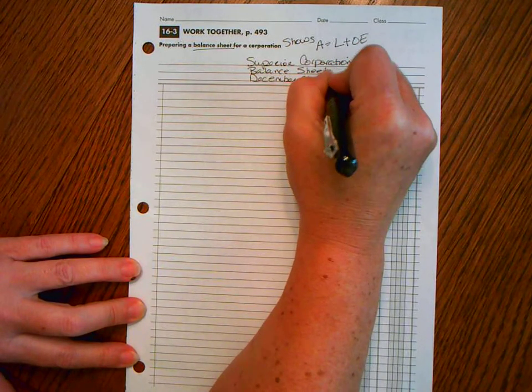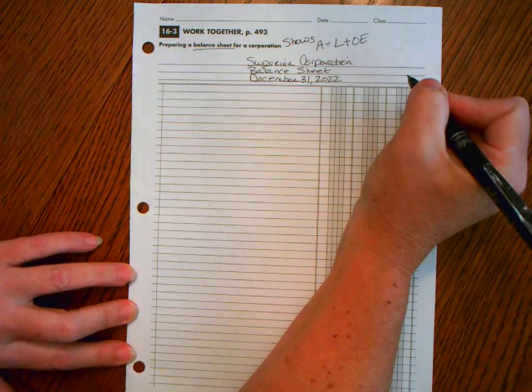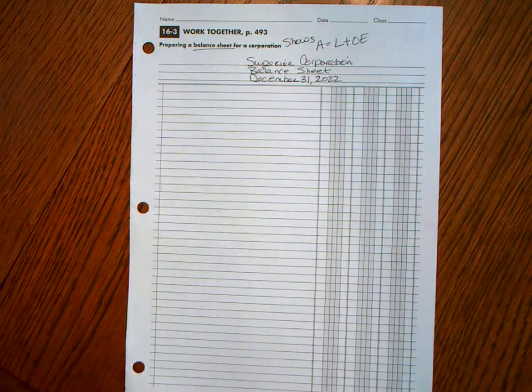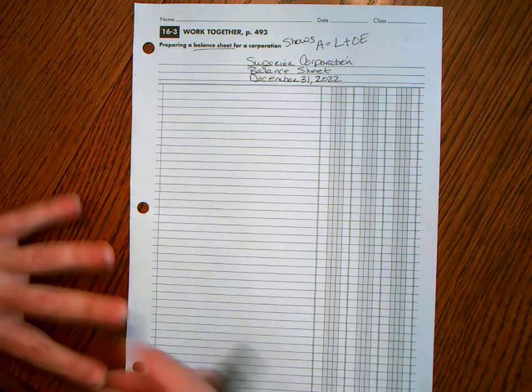Assets equals liability plus owner's equity. And we can prove that it is in balance. We could do this at any time, and it should always be in balance. It shouldn't just be at the end of the year. Okay? All right. So, of course, there are the three main sections: the assets, the liabilities, and the owner's equity, or the stockholder's equity in this case. So we're going to divide it into those sections.